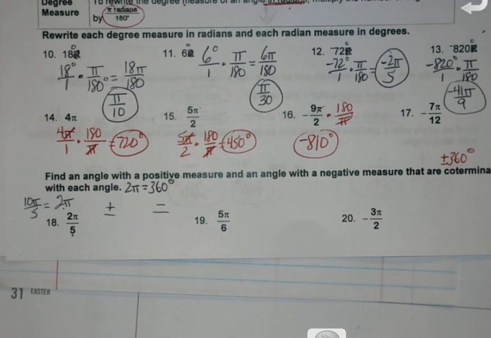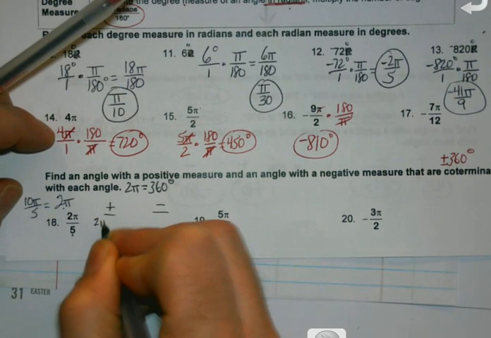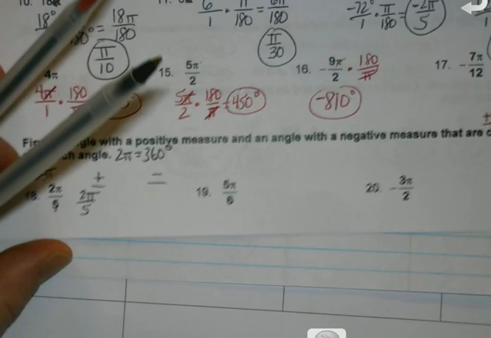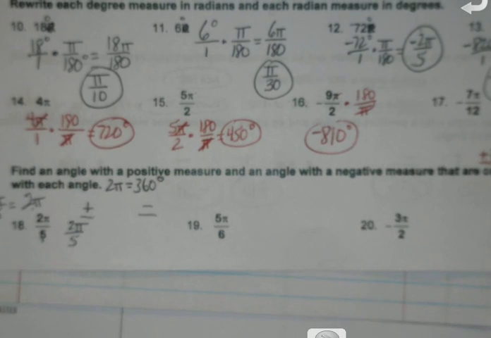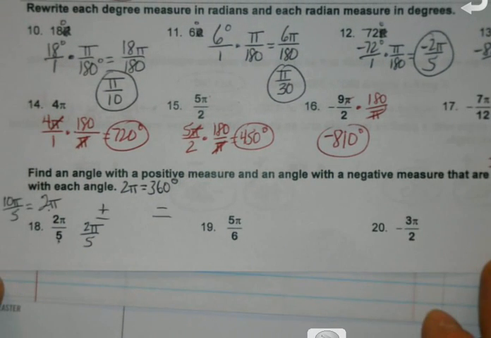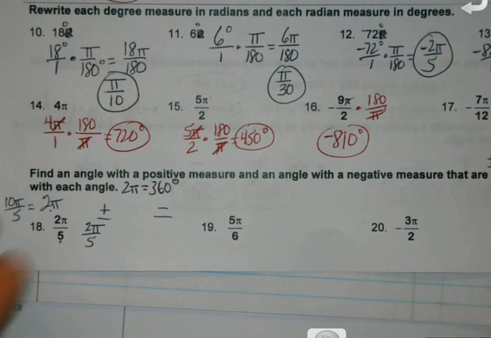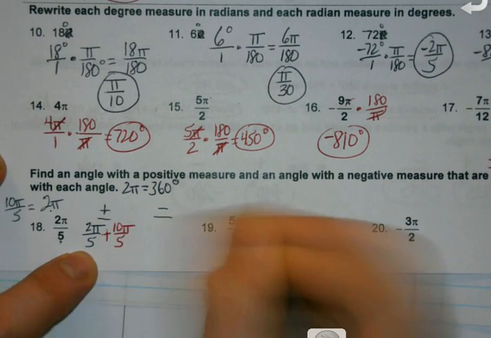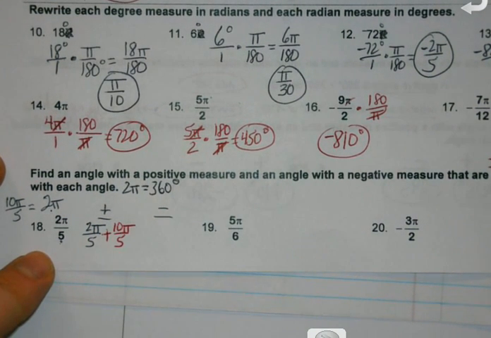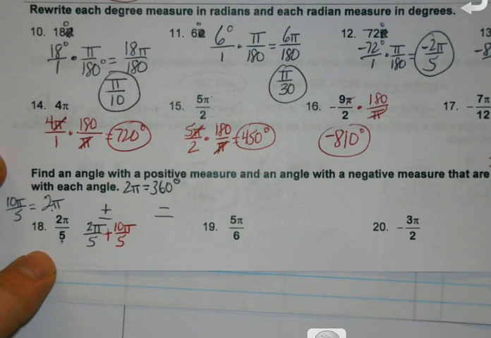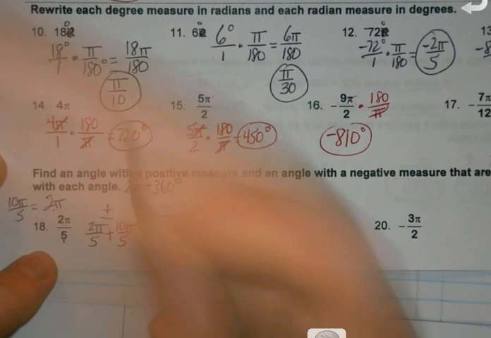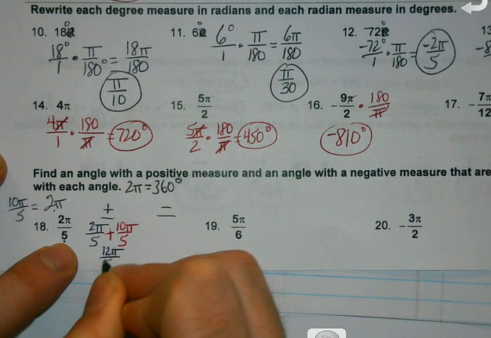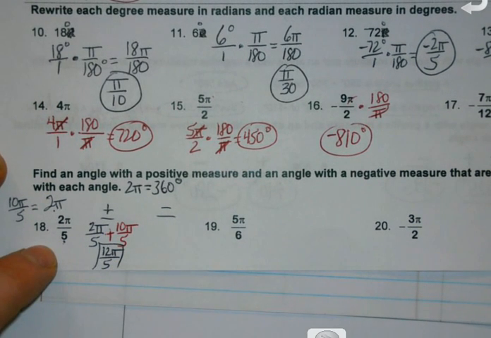So what I have to do here is I have to take my 2 pi over 5, and we'll jumbo size here so we can actually see. That's better. And then I'm going to add 10 pi over 5, because that's adding 2 pi. That's adding 360 degrees, like we do with a coterminal. So that gets me 12 pi over 5. That would be my positive coterminal angle.